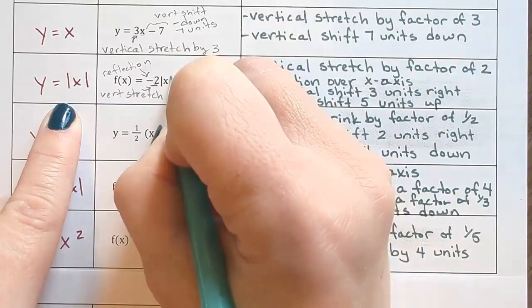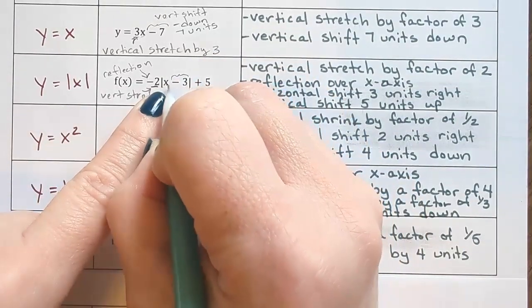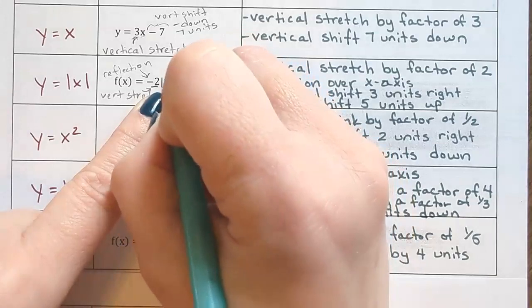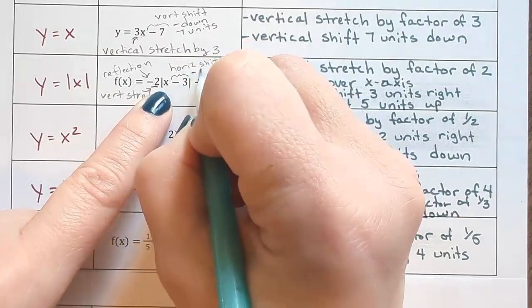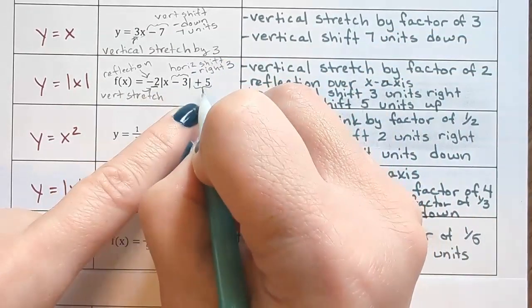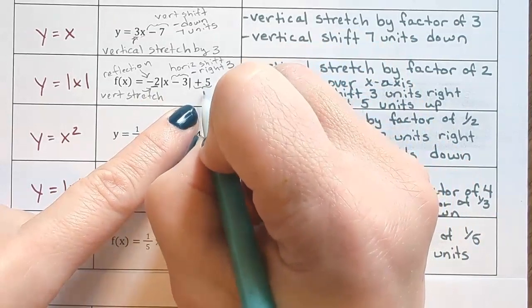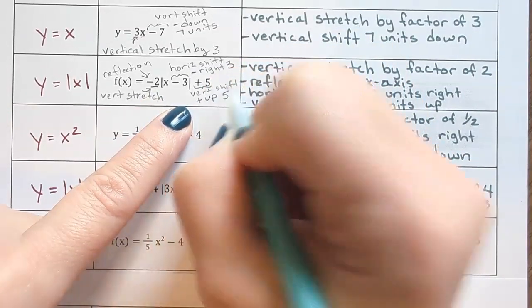We have this 3, which is inside the brackets next to the x. So it's affecting the x, which means it's a horizontal shift. The negative means we're shifting to the right by 3. And then this is affecting our y-intercept position. So it's going to be a vertical shift. Positive means we're going to go up 5 units.